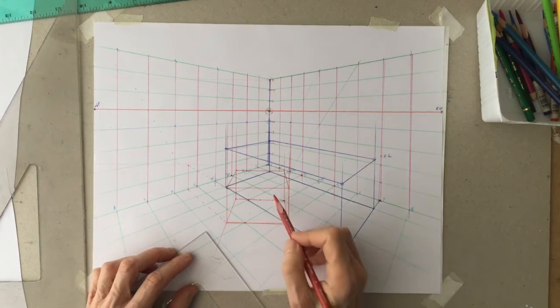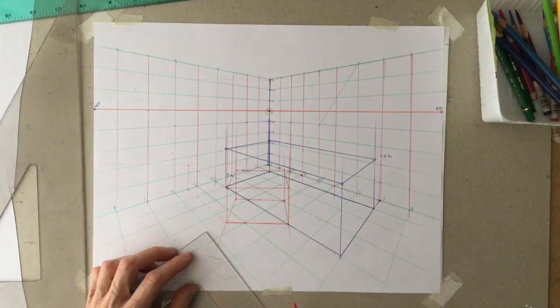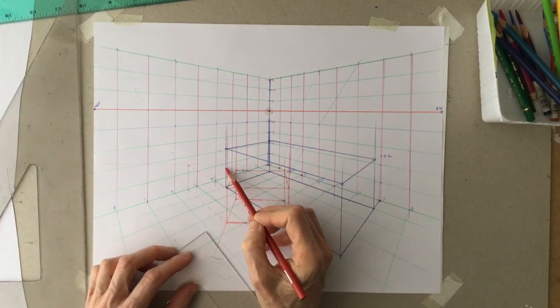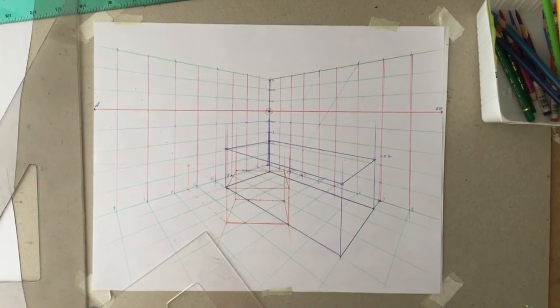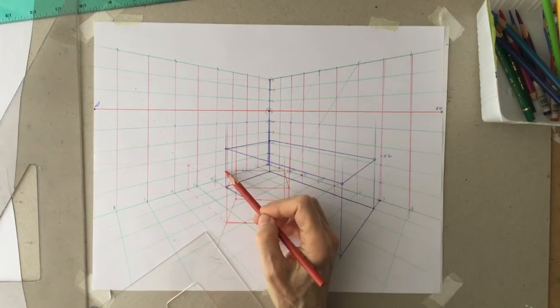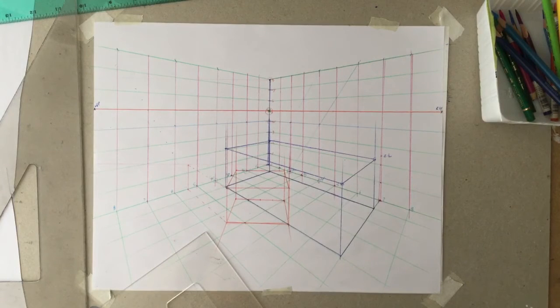Okay, so that's the seat of our chair. That's the edge of our table. We'll have to do a really neat chair so that they don't look like they're lining up. We'll have to do something back there.